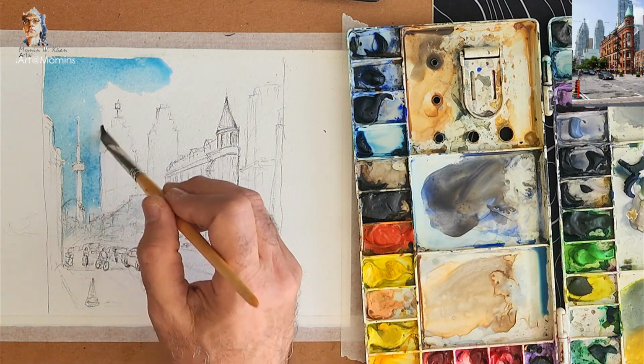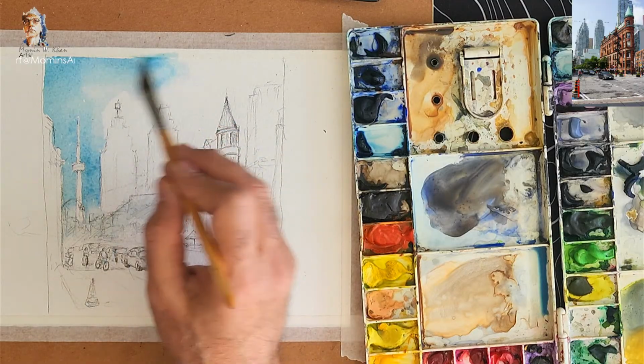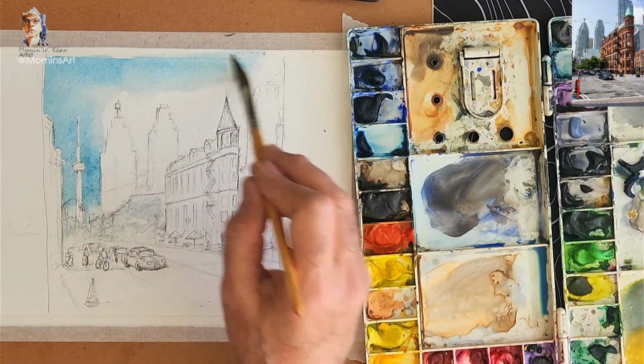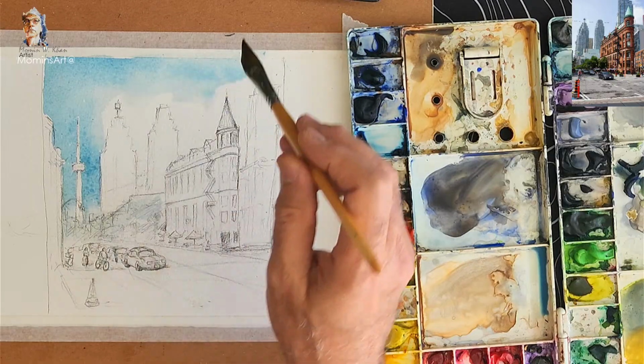Now I'm going to work here a little bit, smudge it out, spread. If you think it's too dark, you can always put some water and keep it lighter.